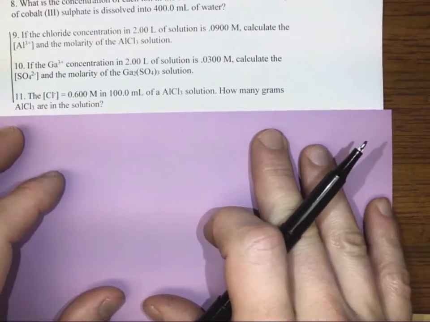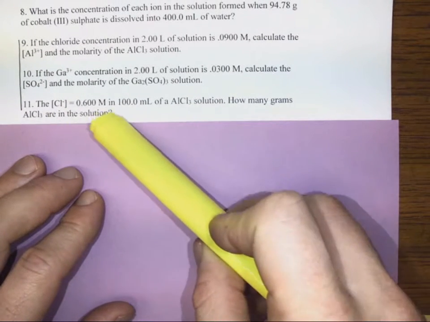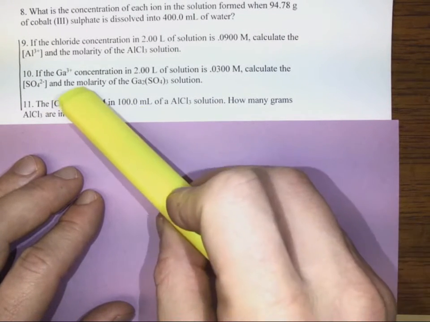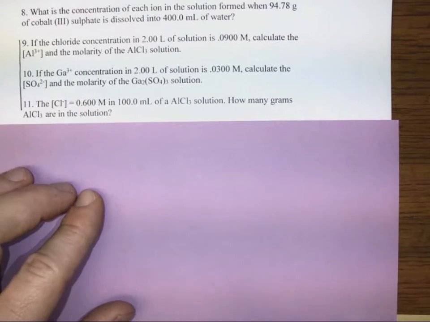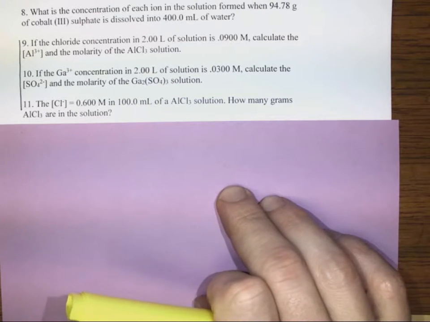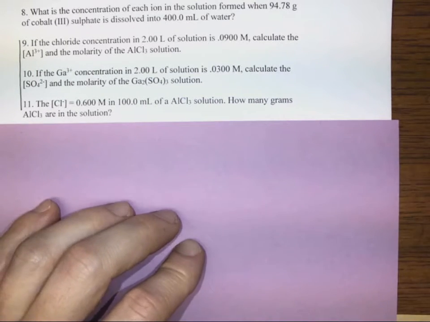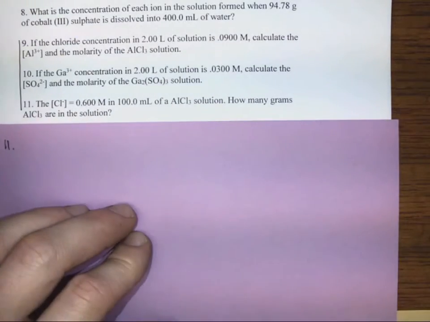So, question 11. By the way, I'm starting with question 11 because I think any calculations you need for 9 or 10 you should be able to do using the calculations with question 11. We might actually have to just add another step.